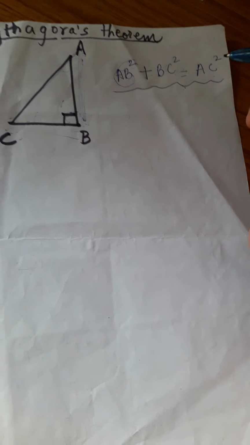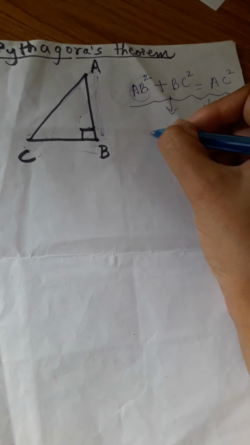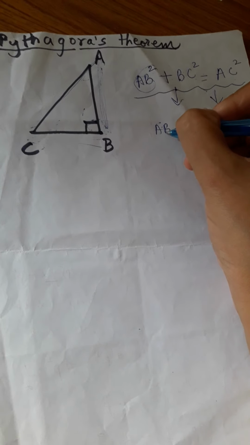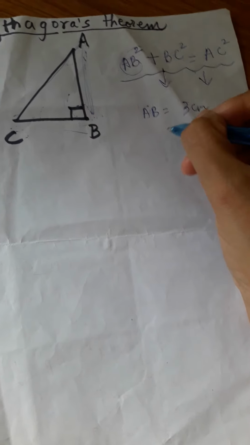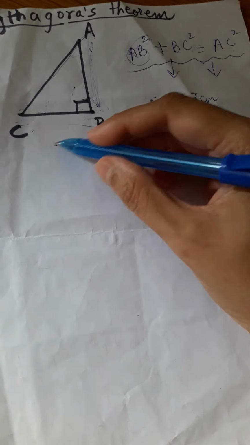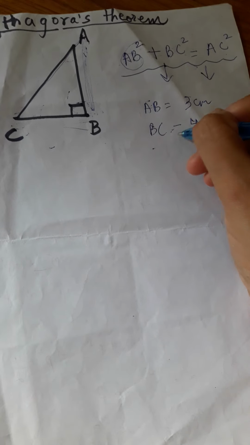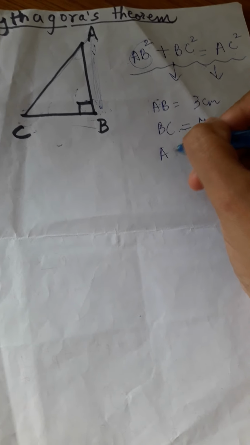So now I'm not going into the proofs of Pythagoras theorem. I will take it up later. Let's try to understand what exactly it means with a few examples. So if AB is, let's say, 3 centimeters and BC is, let's say, 4 centimeters, then AC has to be 5 centimeters if it's going to be a right angle triangle.